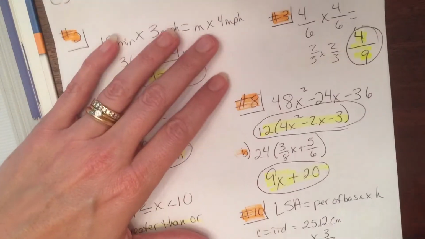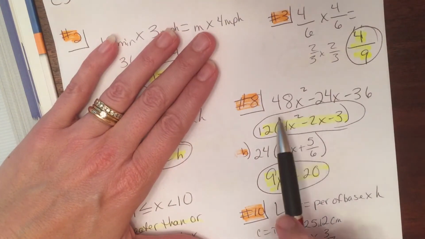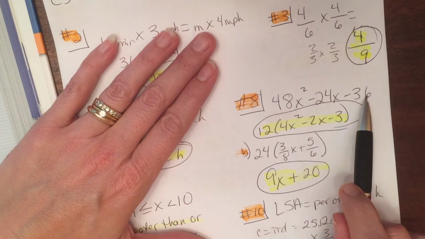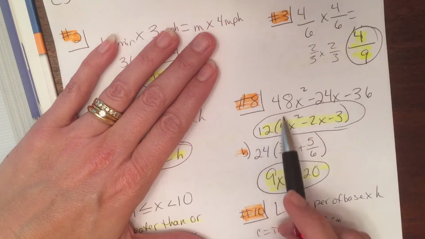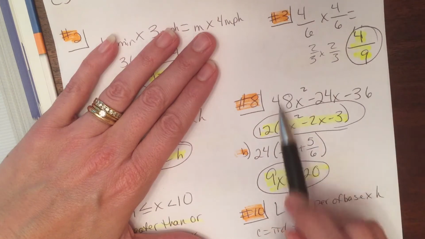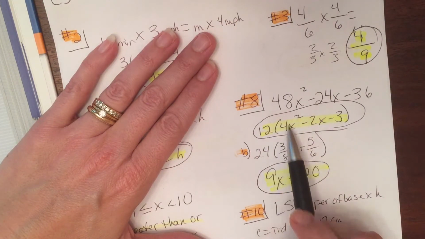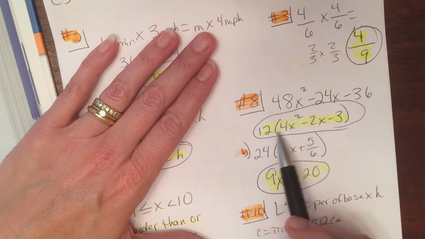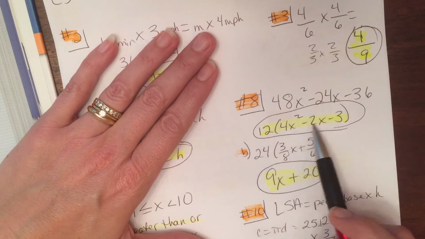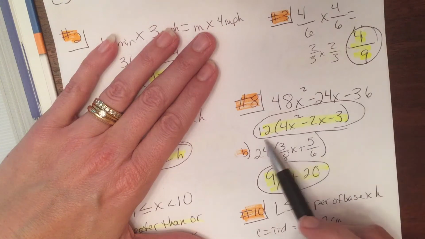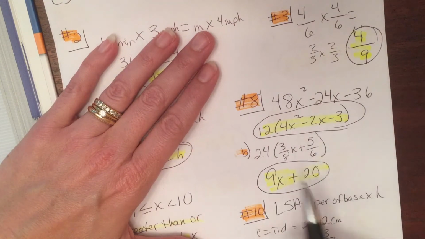Number 8 is a factoring on A. 48x squared minus 24x minus 36. We can pull a 12 out of all of these terms. So I pull my 12 out, open my parentheses. 48x squared divided by 12 is 4x squared. Minus 24x divided by 12 is minus 2x. Minus 36 divided by 12 is minus 3.